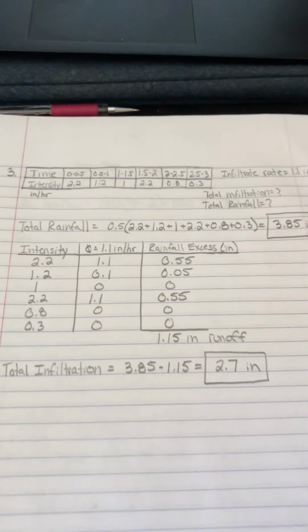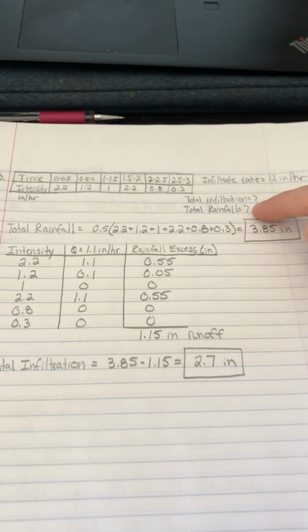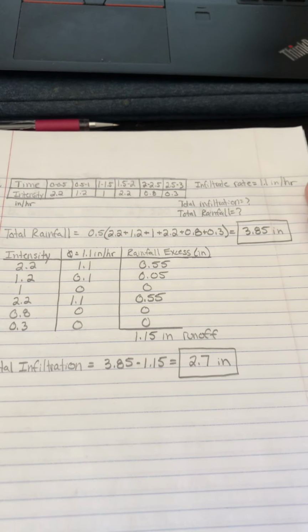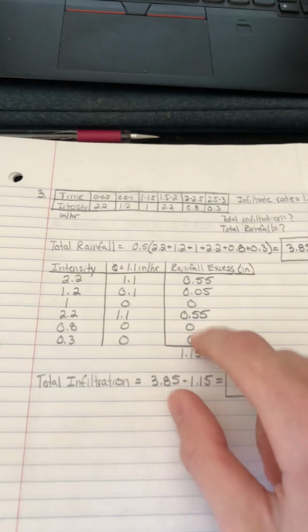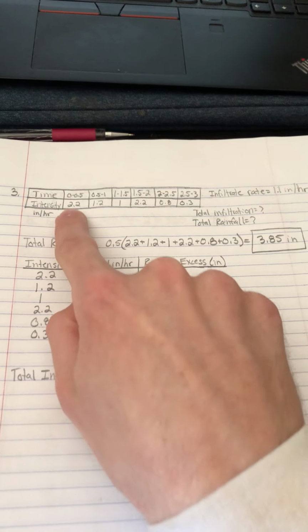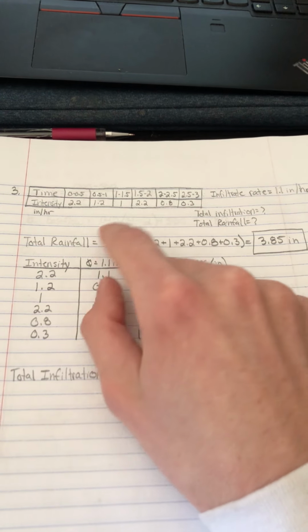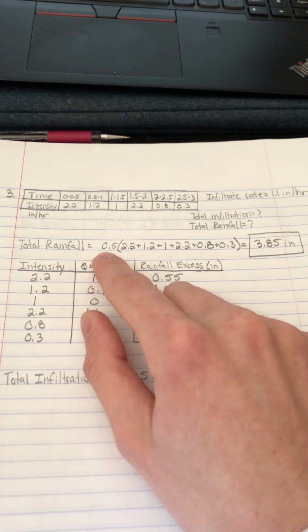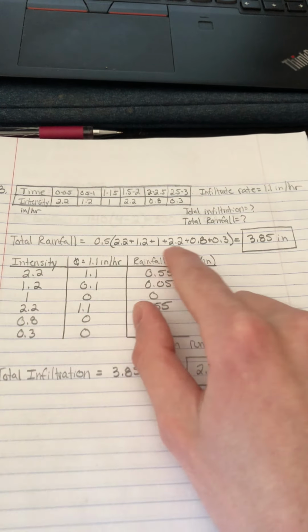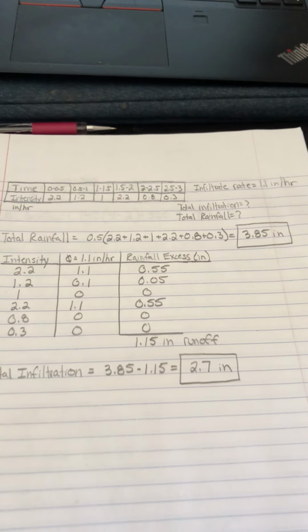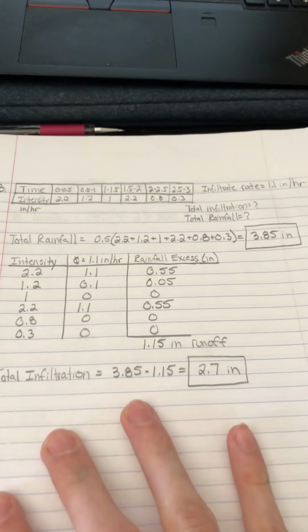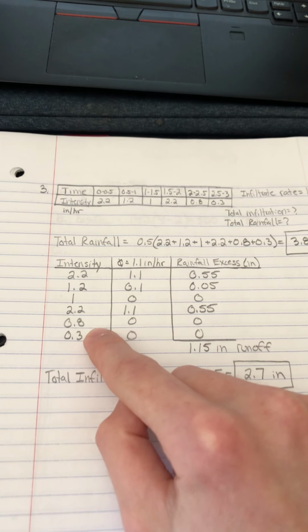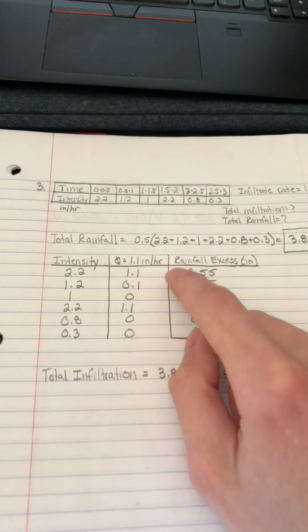For the next problem, we had to find total infiltration and total rainfall. The infiltration rate was 1.1 inch per hour, and the time is in half hours. So to get the total rainfall, it's just the intensities times the time. They're all in a half hour, so you sum these and then multiply it by 0.5 to get the total rainfall. And then to get the runoff, you get the intensities, which I just took from up here.